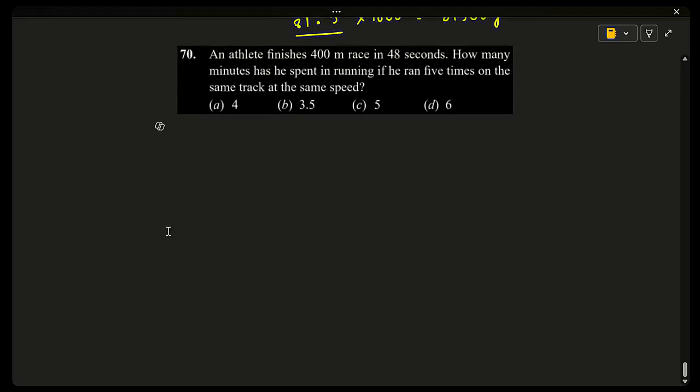An athlete finishes 400 meters race in 48 seconds. How many minutes has he spent in running if he ran 5 times on the same track at the same speed? So they're asking the time.